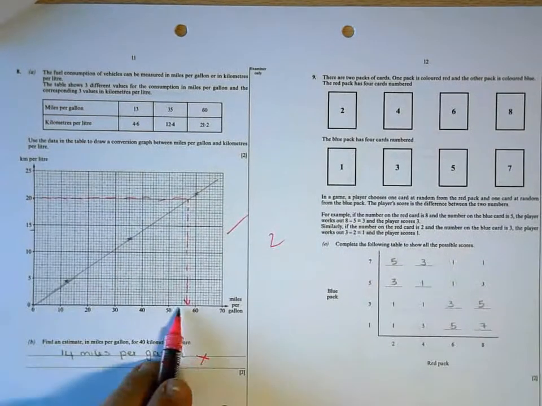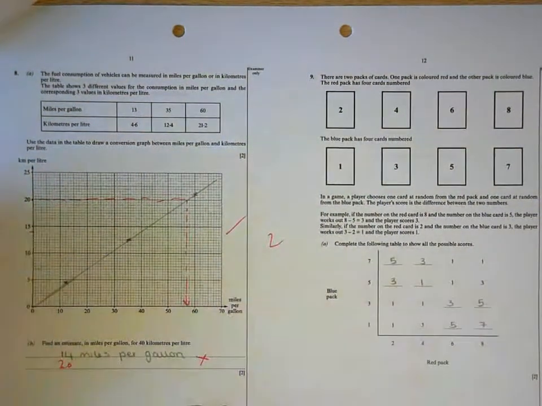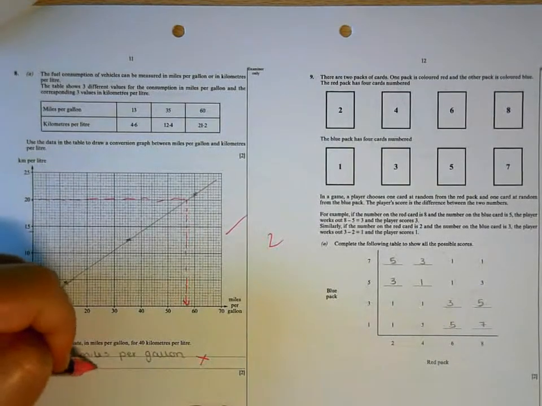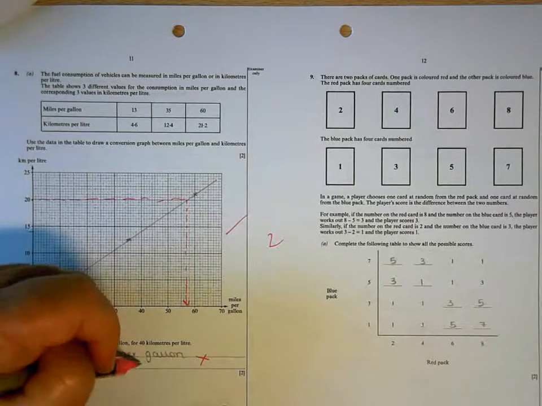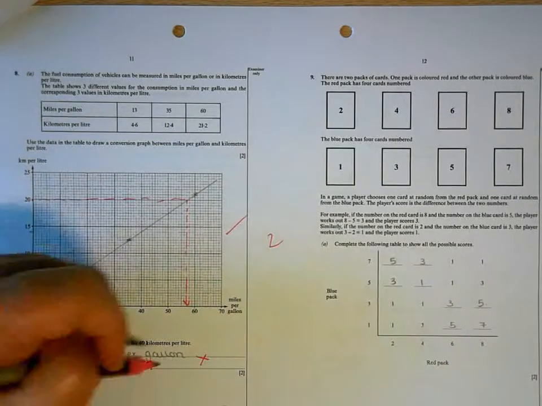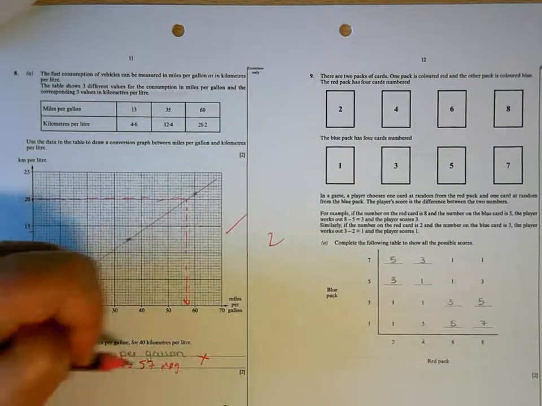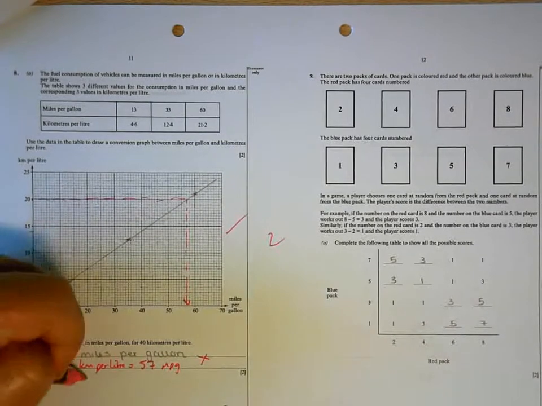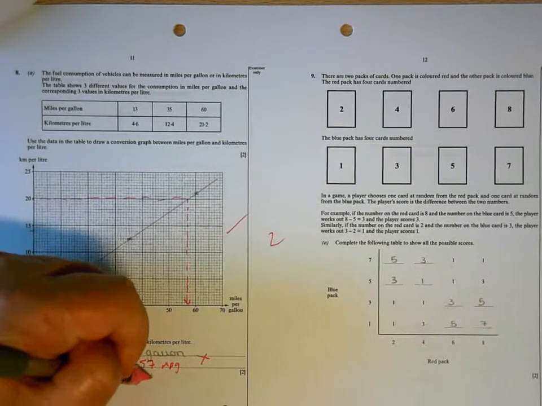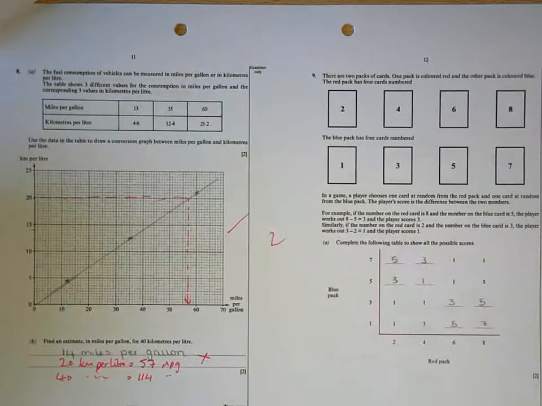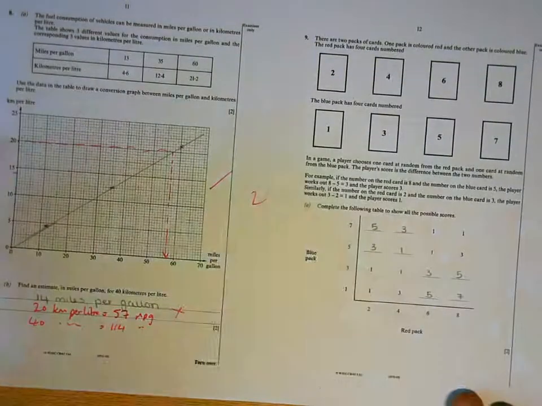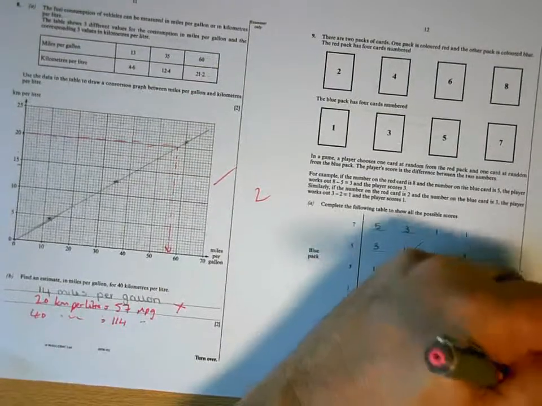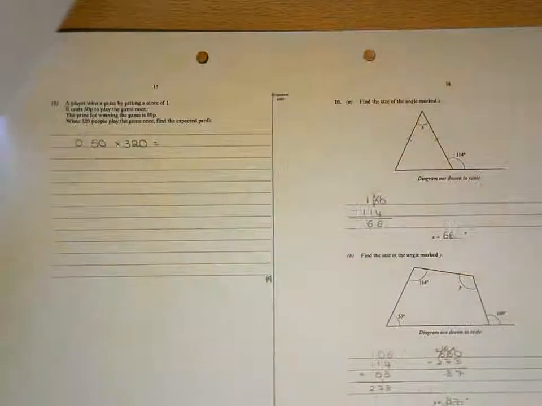You do it accurately with a ruler. So 20 km per litre will be 57 mpg. So you would double it for 40. So that's the method that they're looking for you to use there. 2 marks for that, 4 for the page.